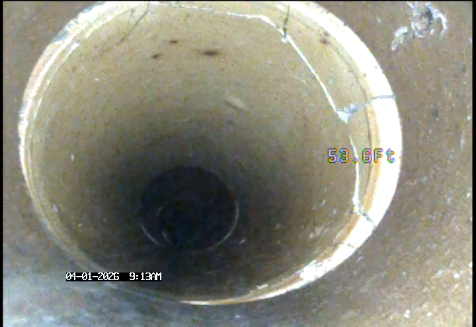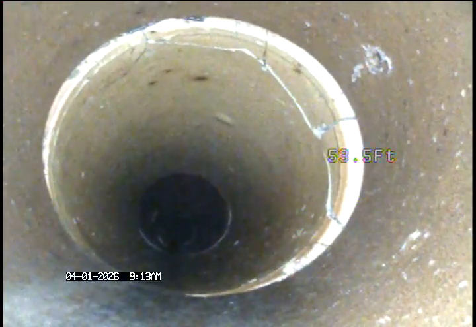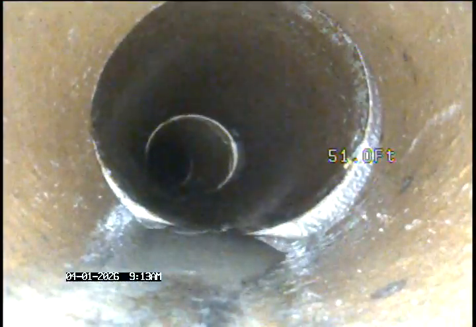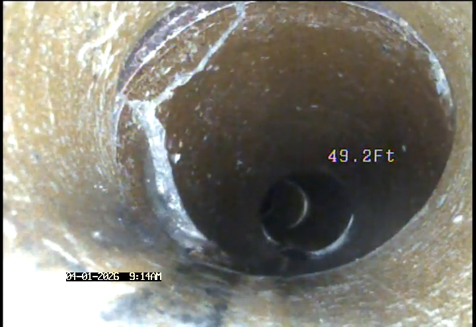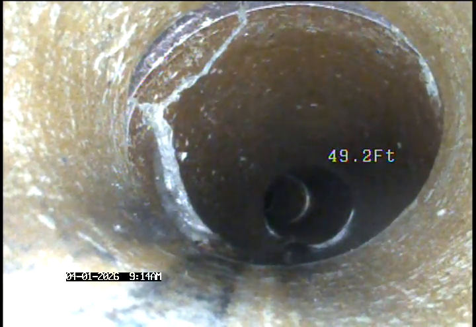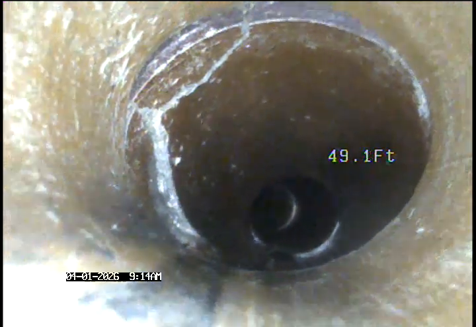Another section here where we see some fracturing at a joint, under stress. We see it extending from about the 3 to 4 o'clock position up and around through 12 o'clock over to about 11 o'clock position. Another stress crack here happening at 49 feet. This one is off to the left side from about 6 to 7 o'clock on through 9 o'clock to 11 o'clock position.